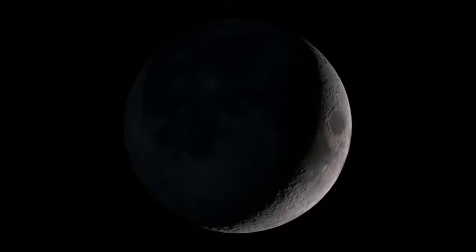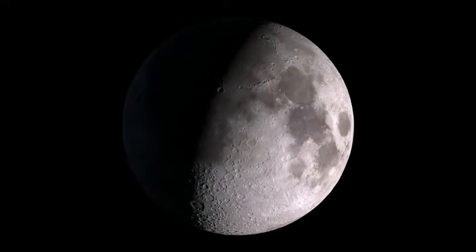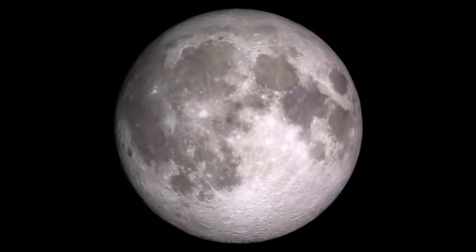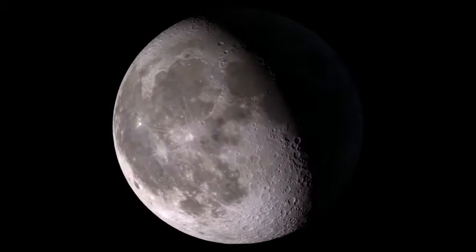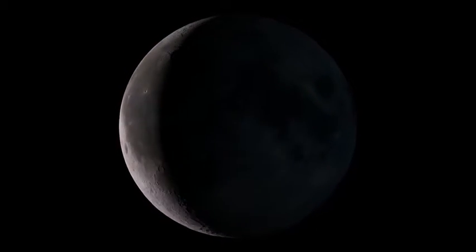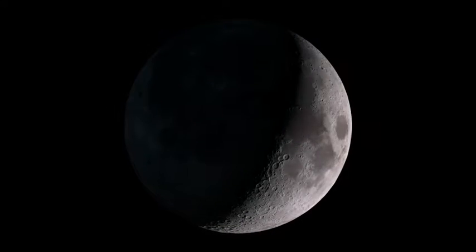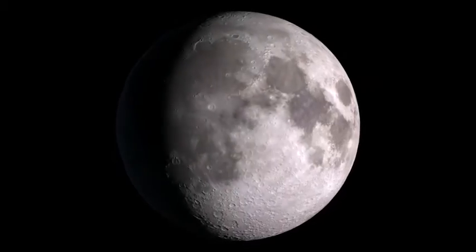When we look up at the night sky, we see that it is illuminated by the stars and the moon. The moon is the brightest and largest object in our night sky. It circles around the Earth and takes 29 days to go all the way around. The moon itself does not produce light.